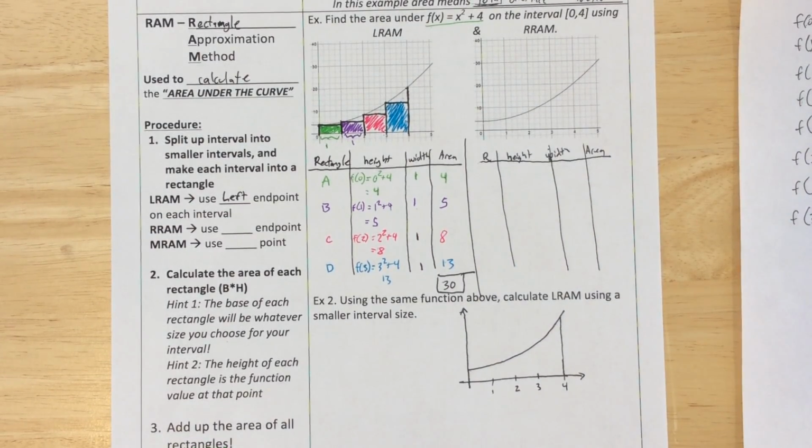Welcome back for more on Riemann Sums, and today we are going to get straight into it because last video went a little long. I apologize for that.